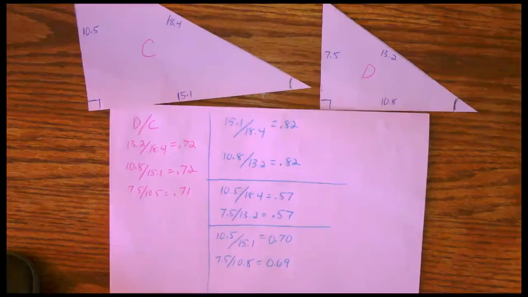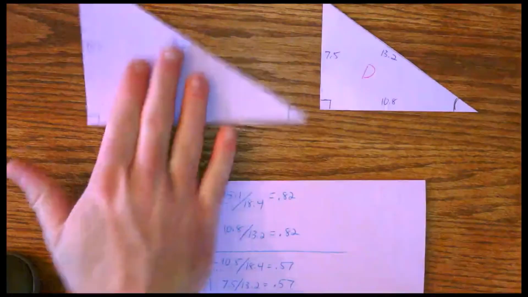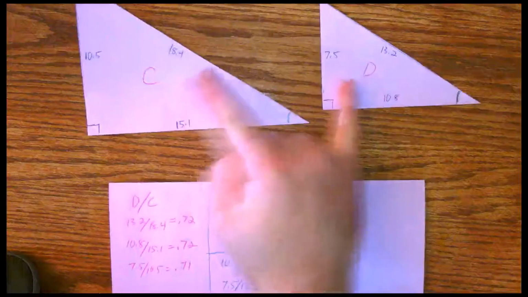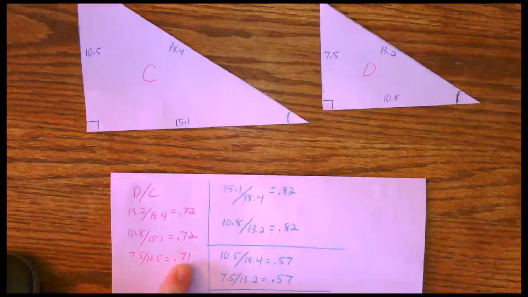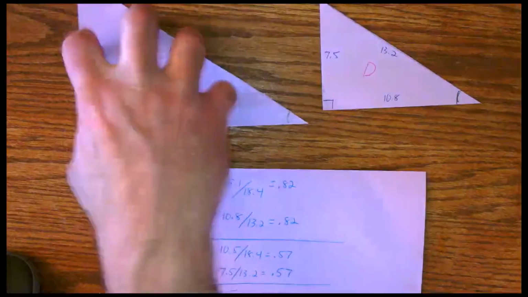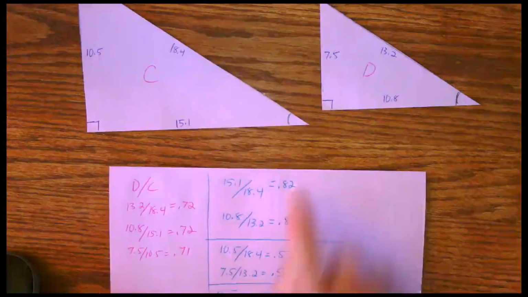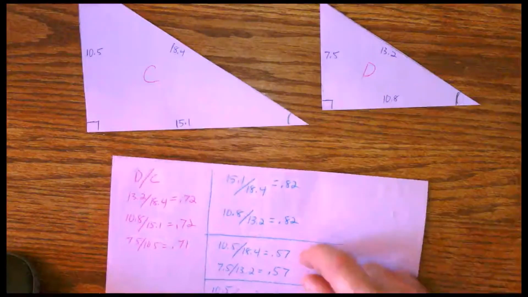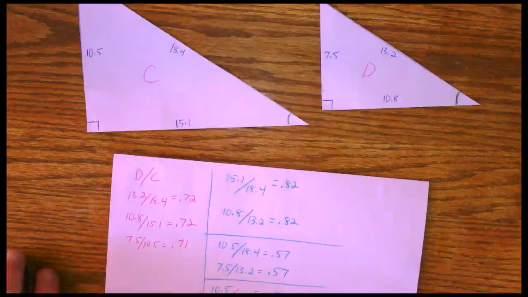Again, there's some human error in there, but you can see that what I'm trying to get at is that between the two, so going from one to the other, there's a constant ratio called the scale factor. But then within each one, if they're similar, the ratio of corresponding sides are the same between each triangle. And that's going to become important as we move into trigonometry.